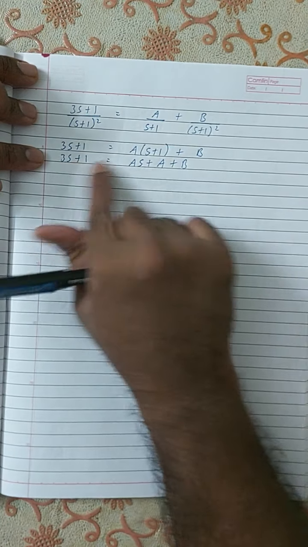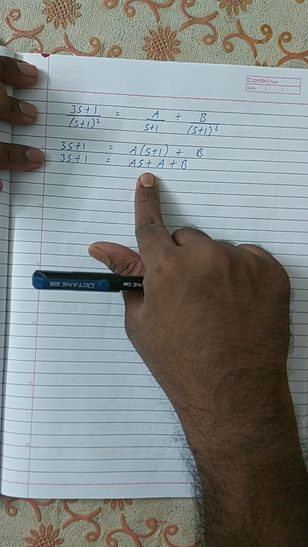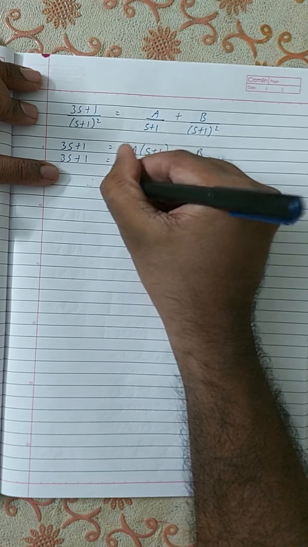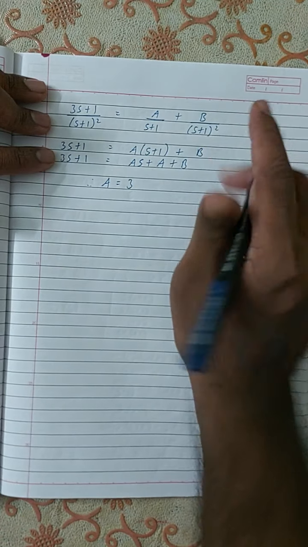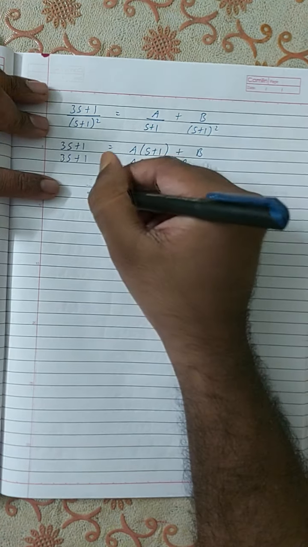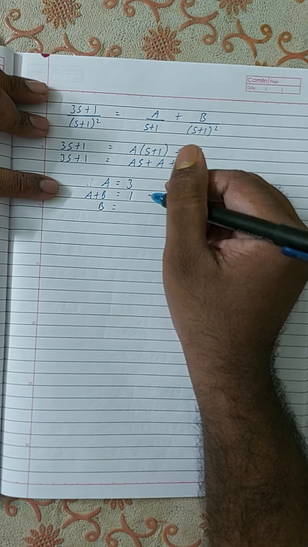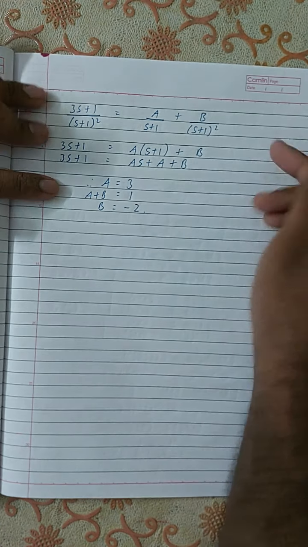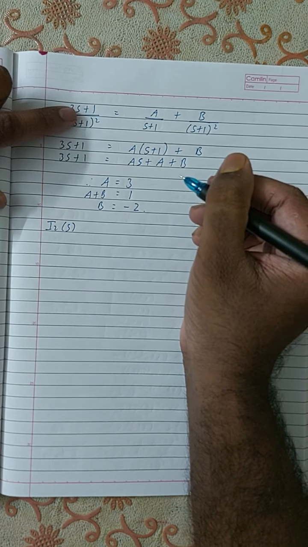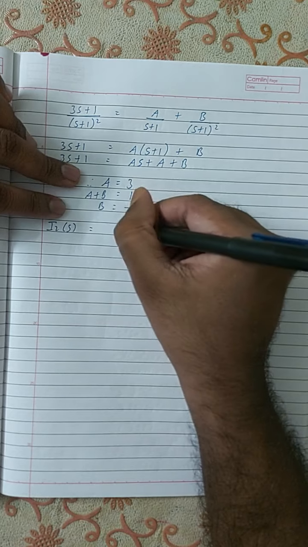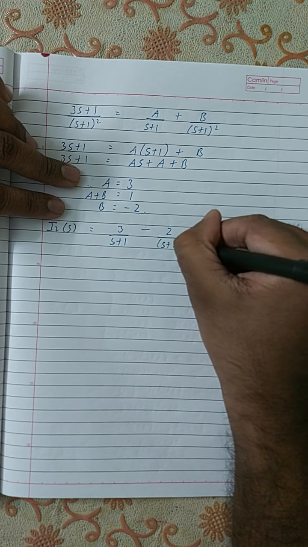So if I compare these two coefficients, what is the coefficient of s over here? It is 3. What is the coefficient of s over here? It is a. So therefore a is equal to 3. Okay, what is the coefficient of s raised to 0 over here? It is 1. And what is the coefficient of s raised to 0 over here? It is a plus b. So a plus b is equal to 1, or b is equal to 1 minus 3, which is minus 2. Or in other words, I can say that I2 of s is equal to 3 by s plus 1 minus 2 by s plus 1 the whole square.